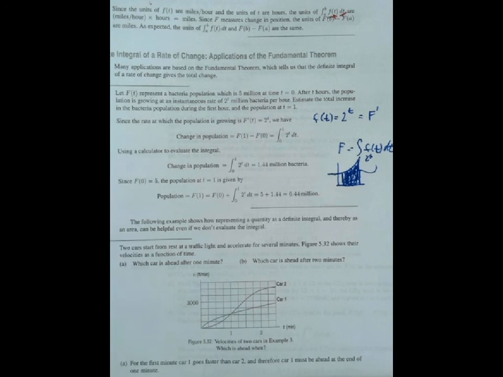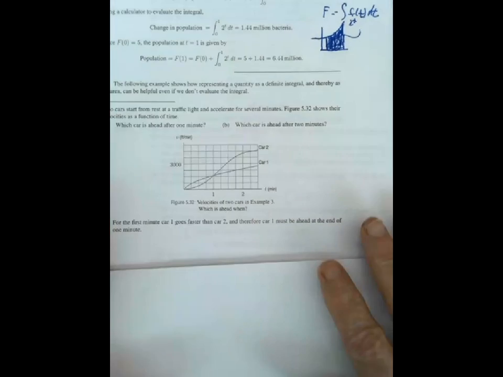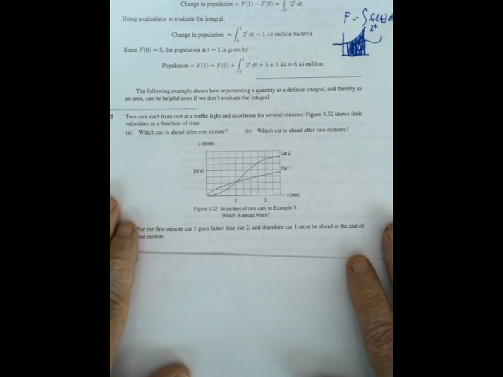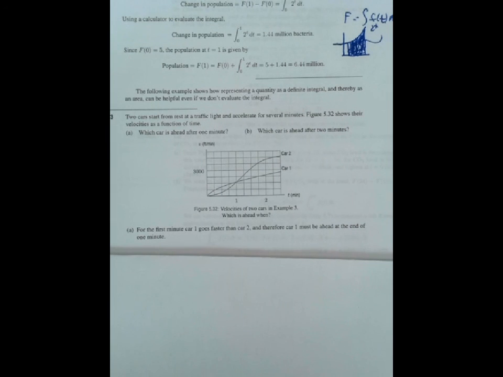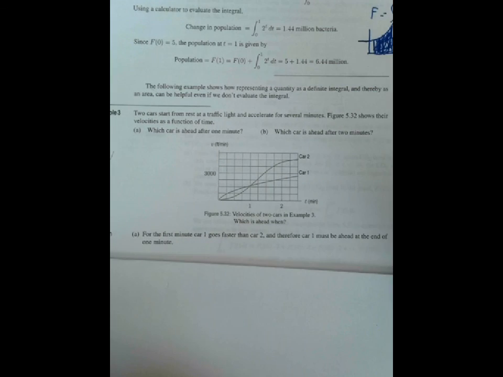All right, now here's another example here. Okay, 2 cars. Let me push this up here. I'm going to zoom back in again. Not too much. Okay. 2 cars start from rest at a traffic light and accelerate for several minutes. Figure 5.32 shows their velocities as a function of time. So, which car is ahead after 1 minute and which car is ahead after 2 minutes?